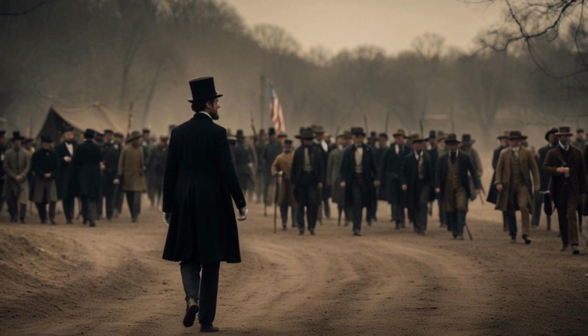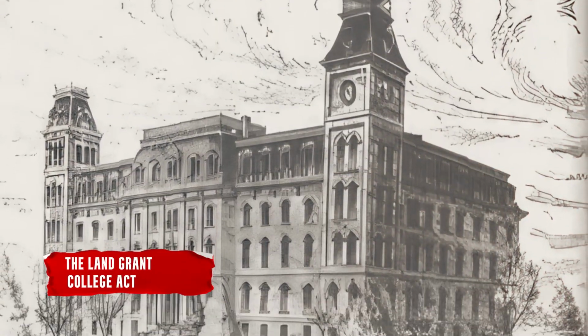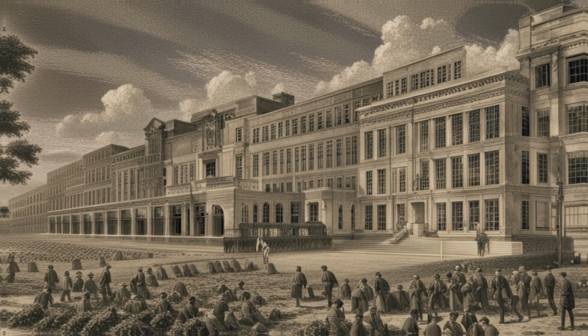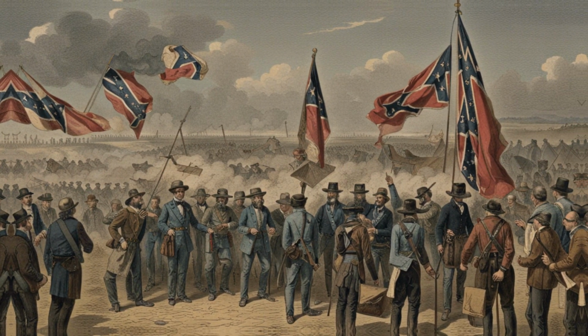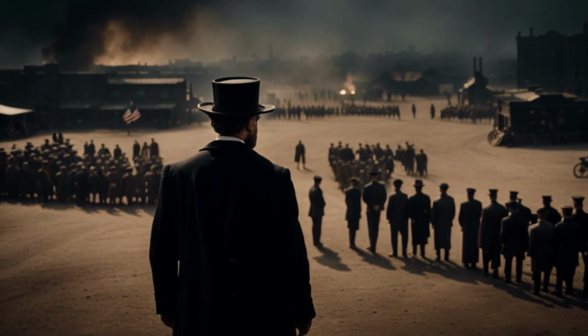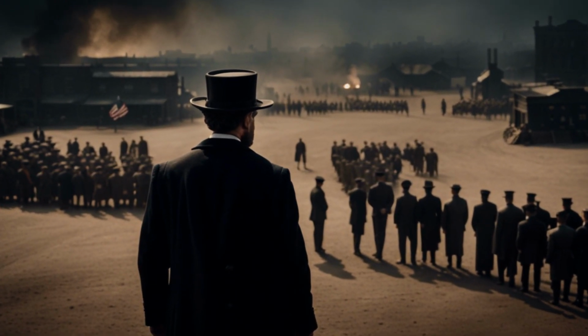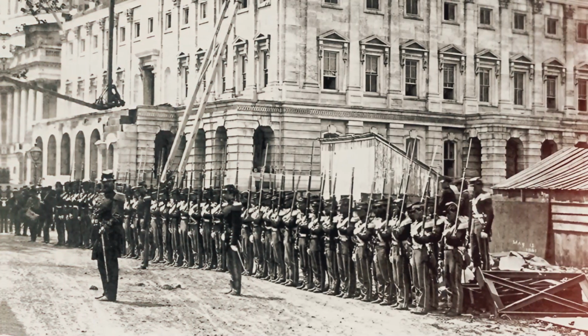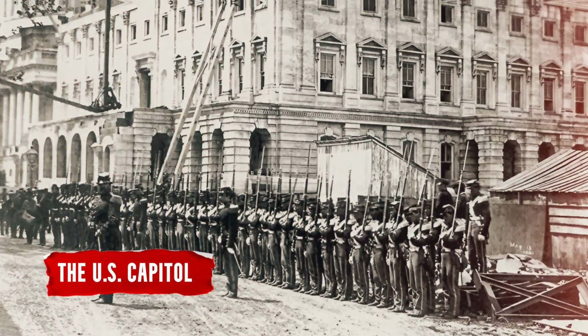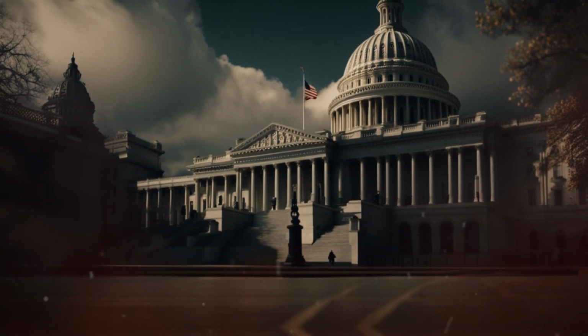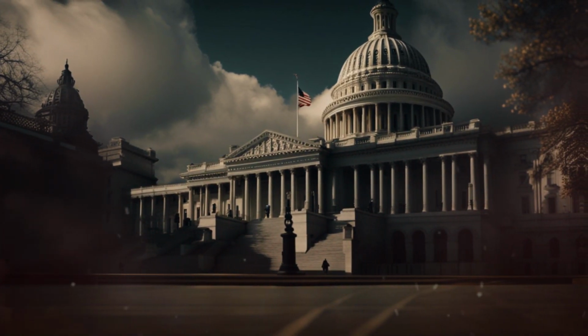He also looked for alternatives to military engagement, like the Land-Grant College Act, which provided educational opportunities as an incentive for Confederate states to rejoin the Union. Furthermore, Lincoln's wartime policies involved strategic communication and symbolism. He insisted on the continuation of construction on the U.S. Capitol during the war, a move he believed would symbolically communicate the endurance and unity of the Union.